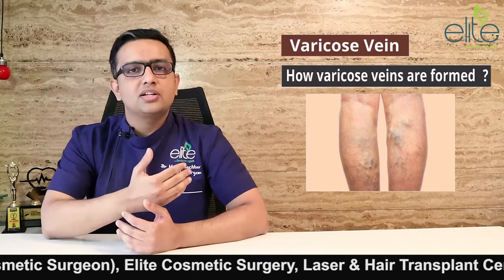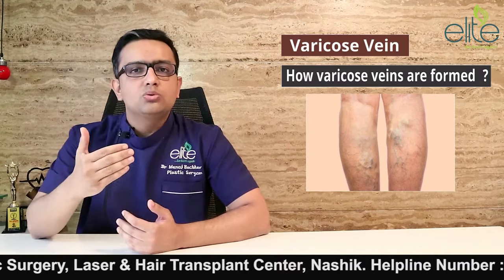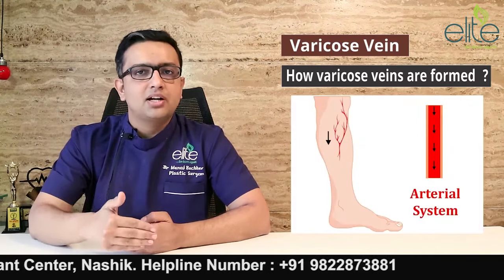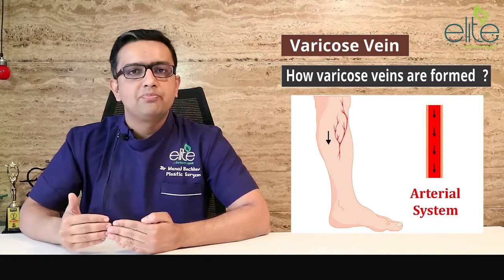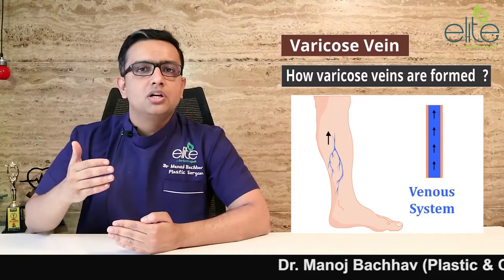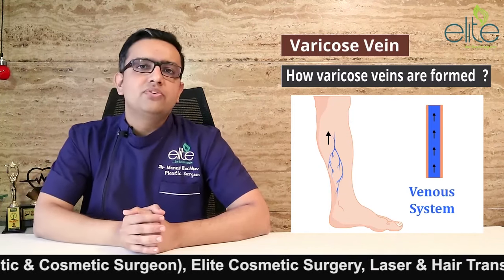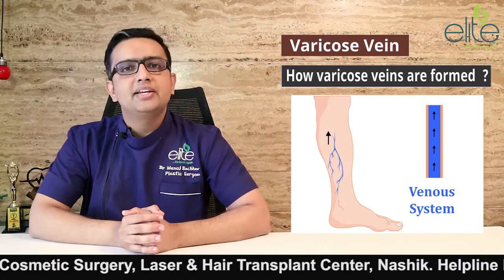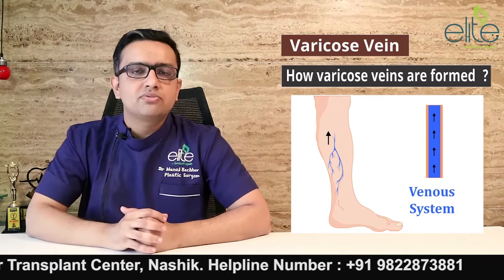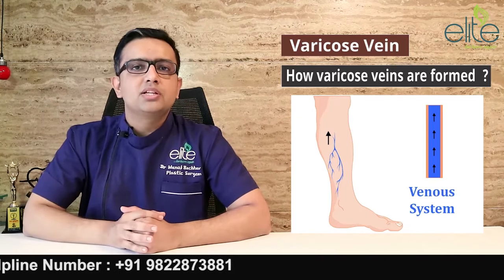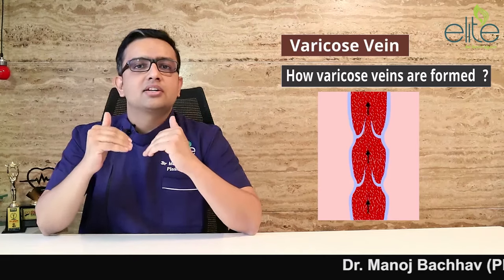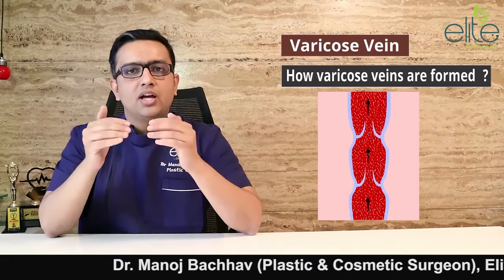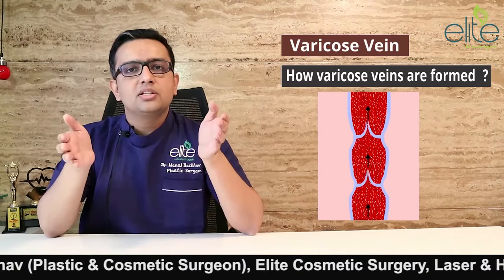If you can see in the diagram, if you consider the lower limb, there are two systems of blood vessels: the arterial system and the venous system. The arterial system brings the pure blood from the heart towards the periphery, that is the lower limb, and the venous system brings the impure blood from the legs upwards towards the heart. So veins have to carry the blood upwards against gravity. How does the vein function, how is the blood carried in the upward direction? If you consider the vein, it is a very thin walled structure and it has valves at a certain distance. These are unidirectional valves and the blood is pumped in the upward direction using the pumping action.